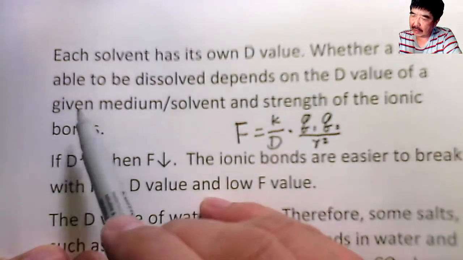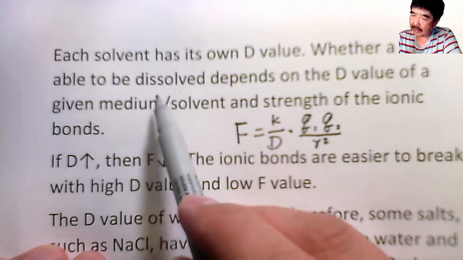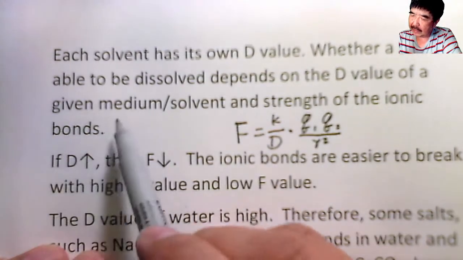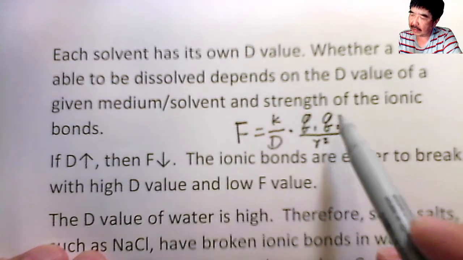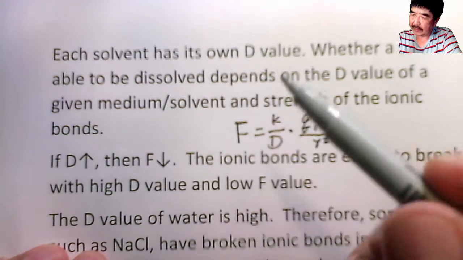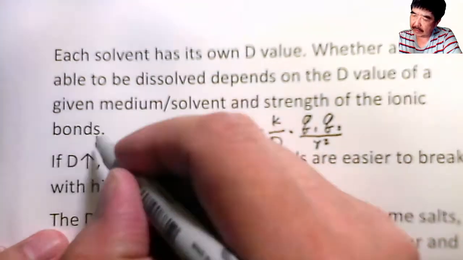Whether a salt is able to be dissolved depends on the D value of a given medium or solvent, and the strength of the ionic bonds of the salt.